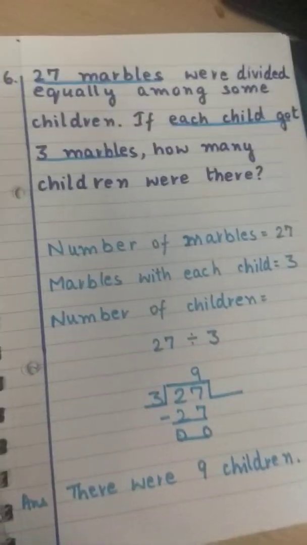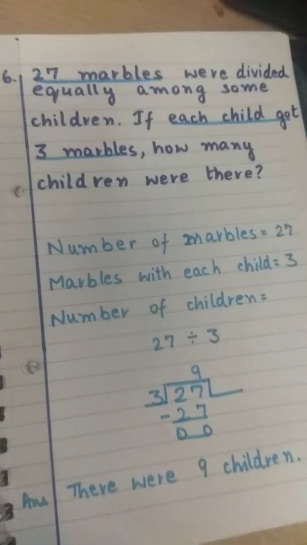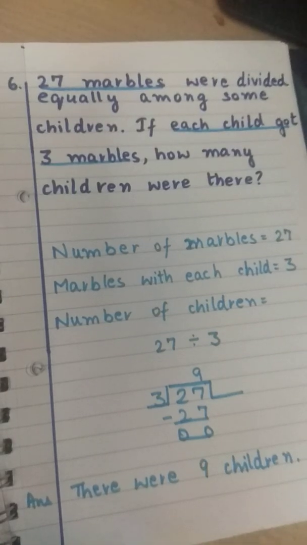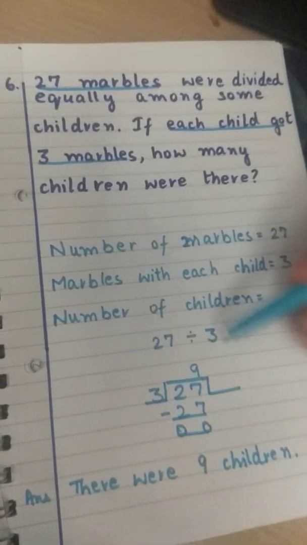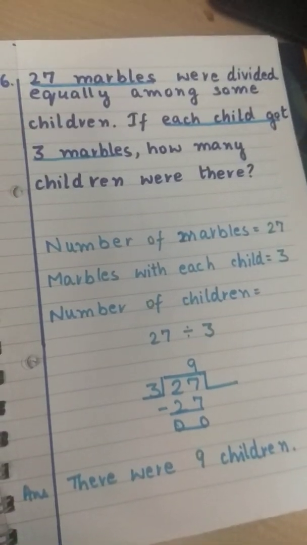27 marbles have been divided into groups of 3. So what will you get? 27 divided by 3, we got 9. So what is the number of children? 9. Understood?